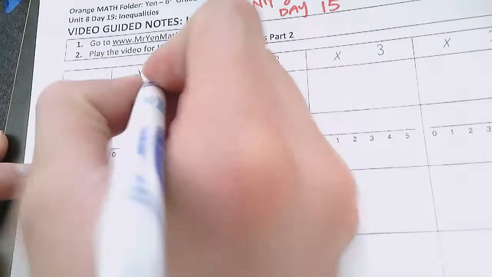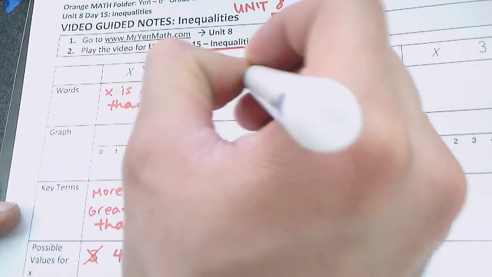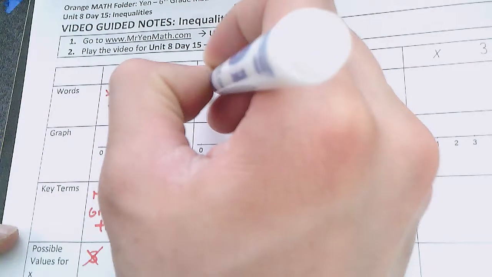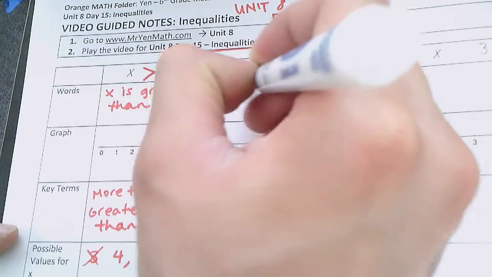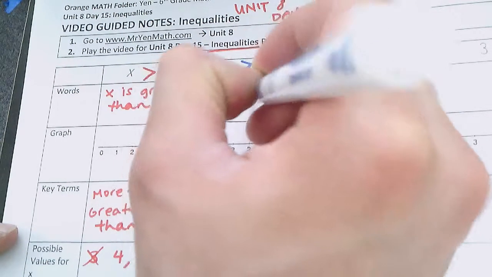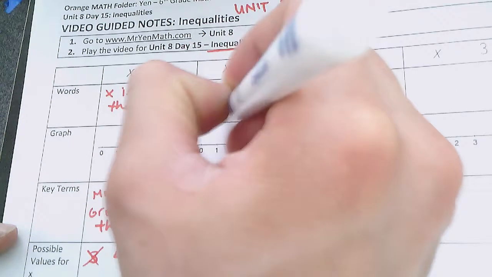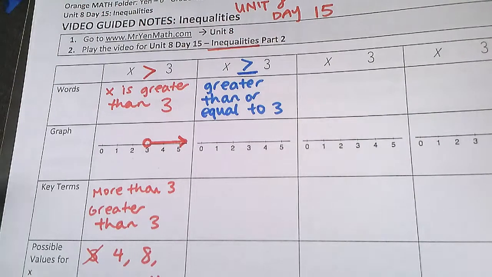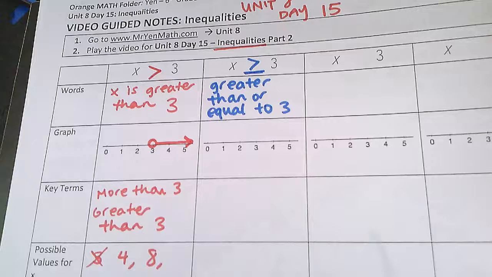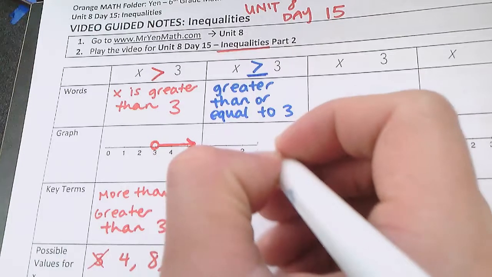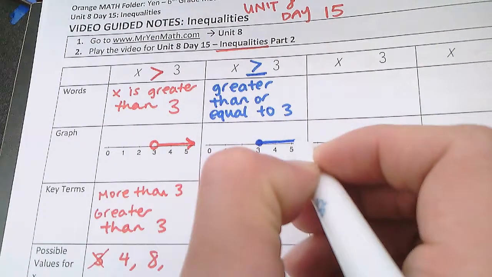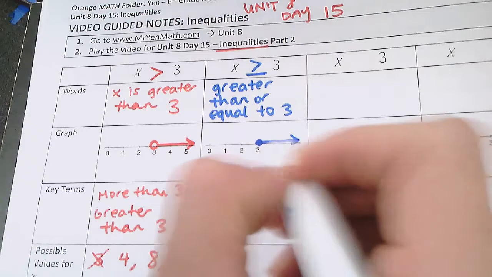Okay, moving on. The other symbol is similar to x is greater than 3, but this time it's this with a line underneath it, just like that. And that means that x is greater than or equal to 3. For this one, pay close attention to this part: instead of an open circle, you're going to do a closed circle for 3. So you're going to fill in the circle, and it's all the possible values to the right of 3, including 3.